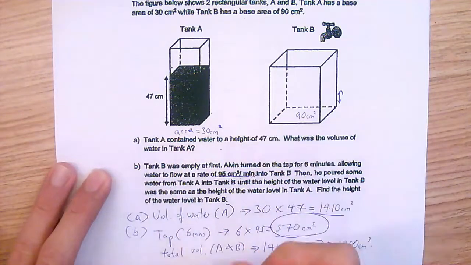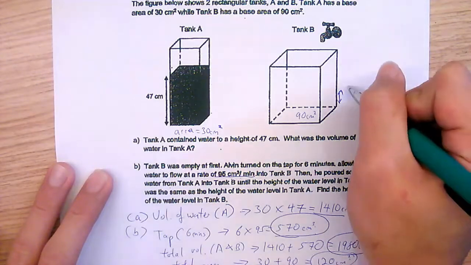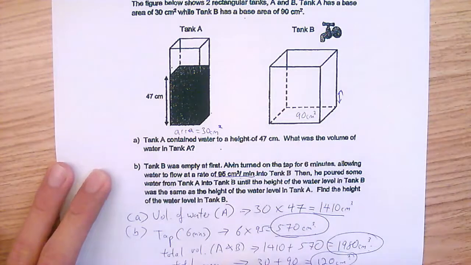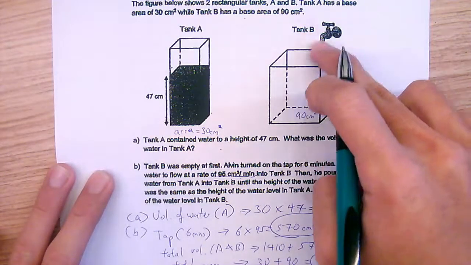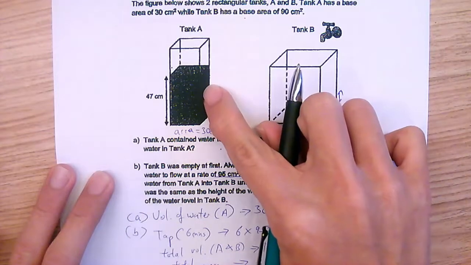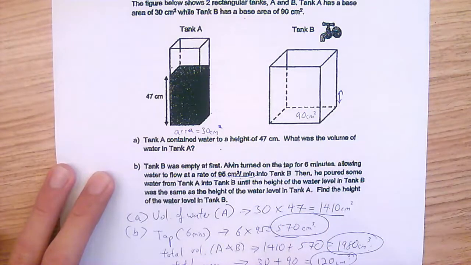Now, what is the combined area? Total area over here would be 30 plus 90 cm square, giving us 120 cm square. Right now I'm going to take this combined water volume divided by the combined area, and that will give me the height, which is the same for both. So I'm going to do 1980 divided by 120. Let's see what we get from this calculation. 1980 divided by 120 will give us 16.5 cm, which means that after the tap flowed in for 6 minutes and then the water was poured from A to B until the water level is the same for both, the water height will be 16.5 cm.